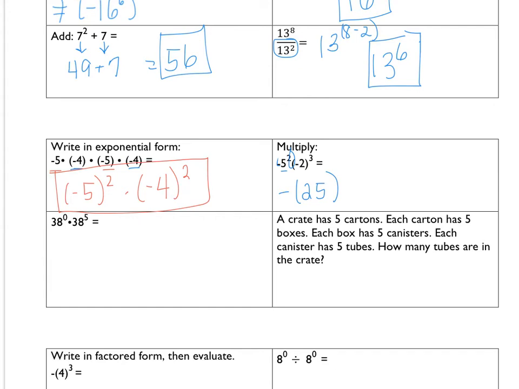Here, the negative is inside of the parenthesis, so the exponent goes to everything inside of the parenthesis. So that means this 3 exponent is also going to go on that negative. So it's negative 2 cubed. And that is going to be a negative 8. So we're going to have negative 25 times negative 8. And that's going to give us 200. And as you see, the 200 is positive, and that's because you're multiplying a negative by a negative.